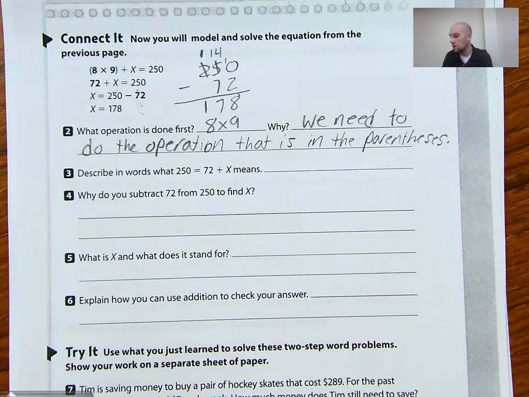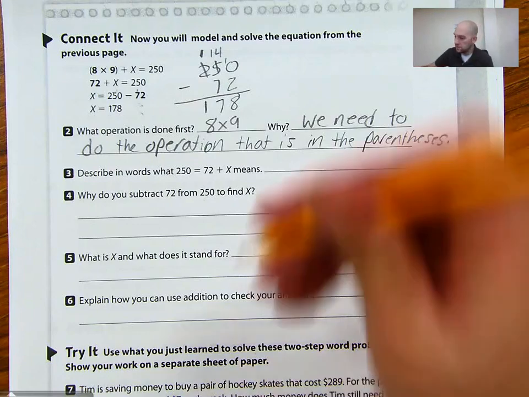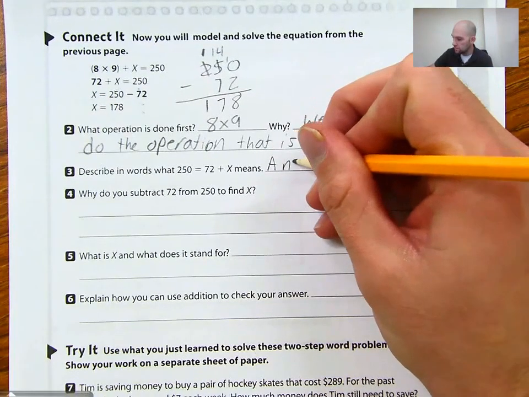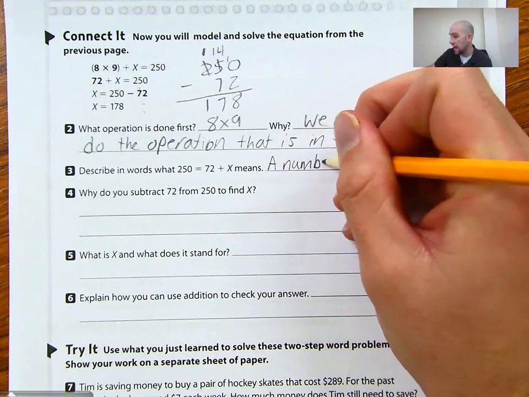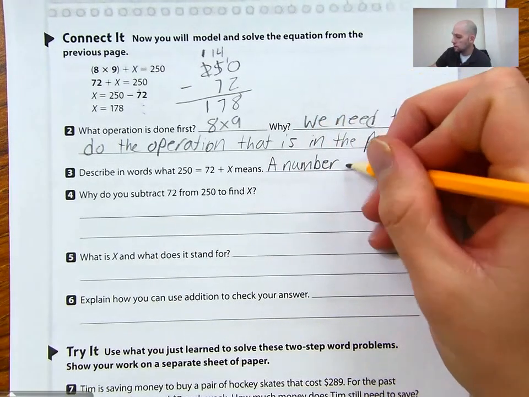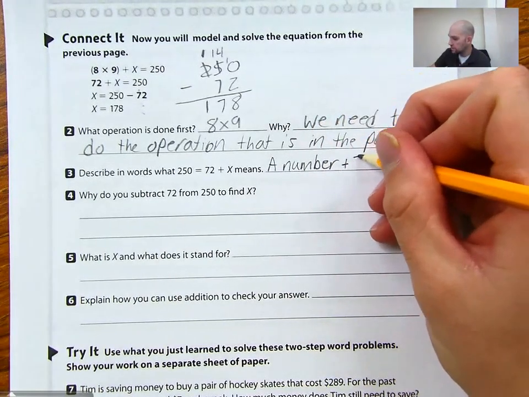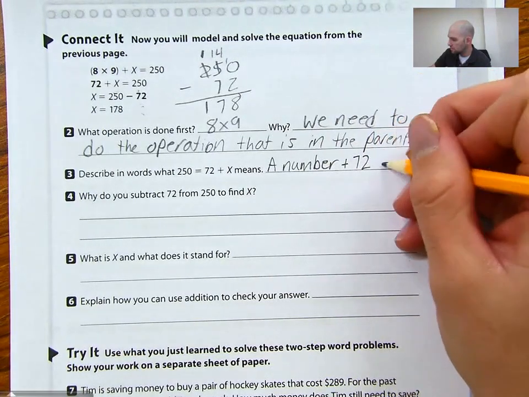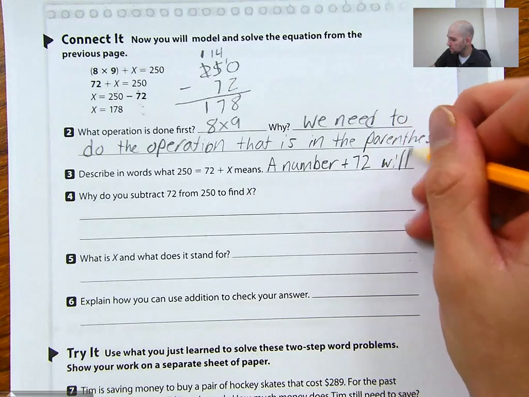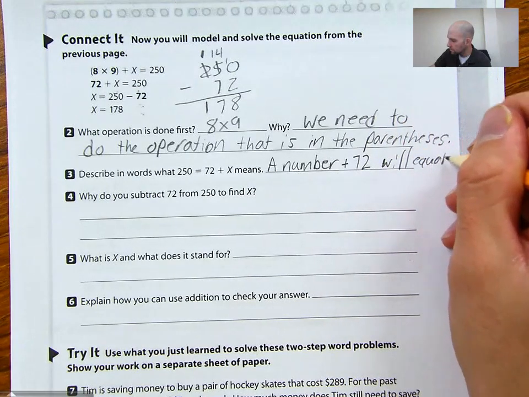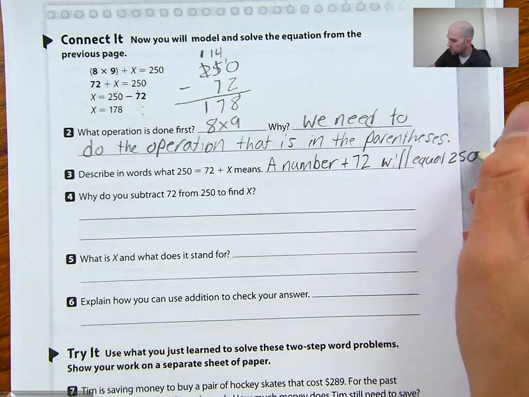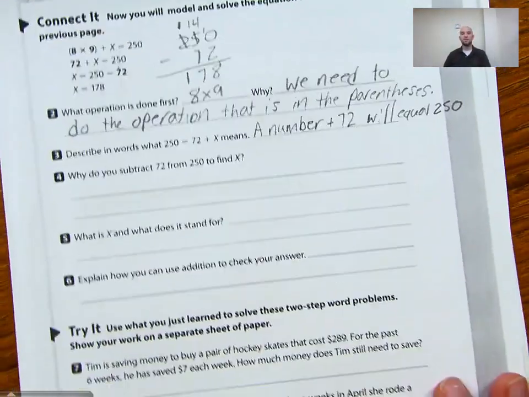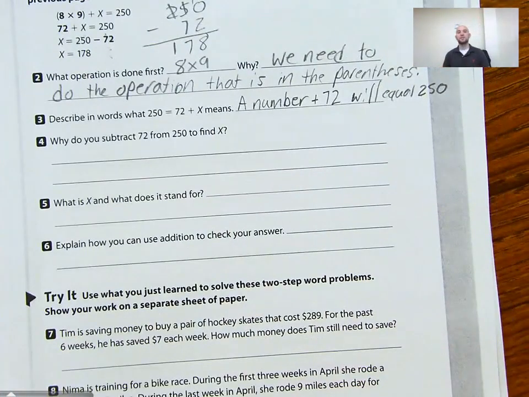Describe in words what 250 equals 72 plus x means. It means a number, which is x, plus 72 will equal 250. Why do you subtract 72 from 250 to find x?